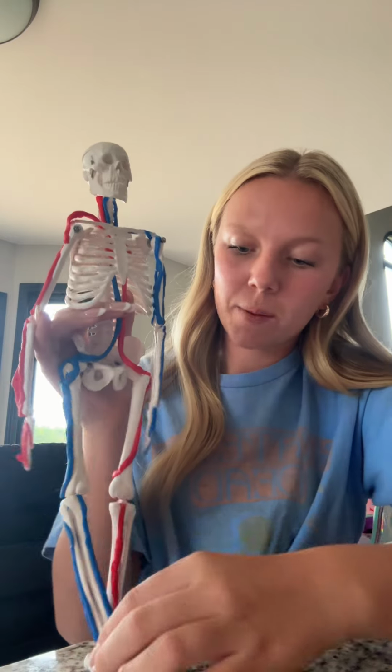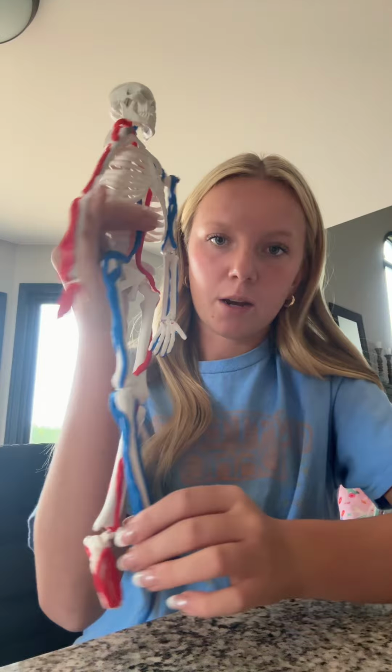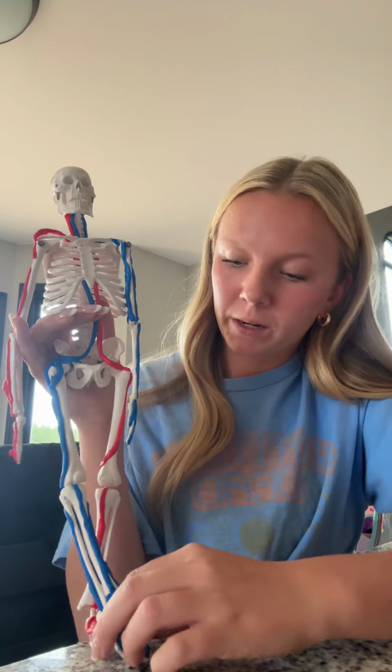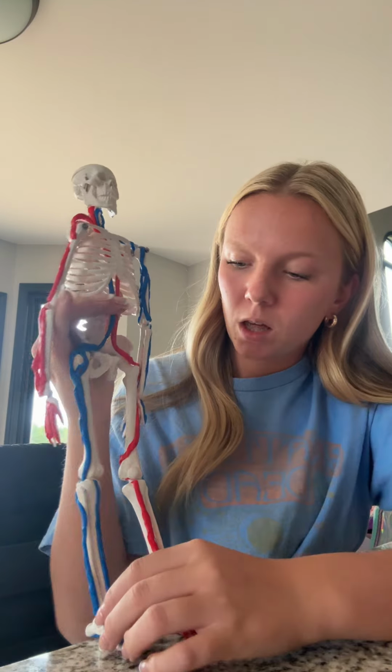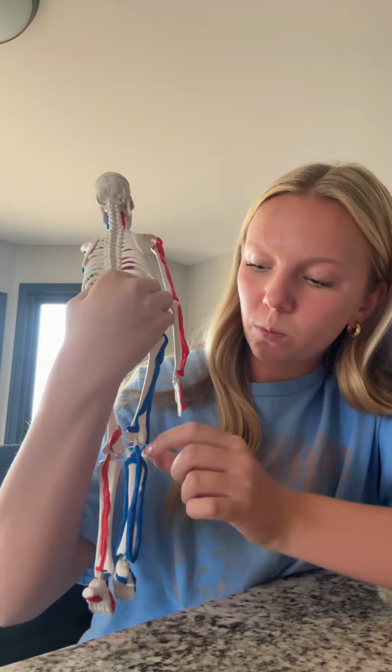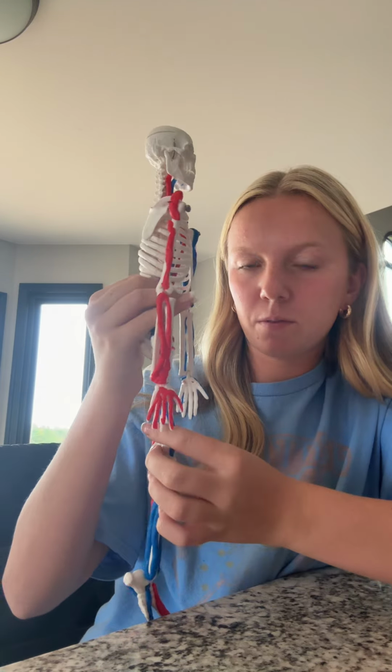Then from the digital veins, it'll go to the venous arch, which will then travel to the dorsal pedal. From the dorsal pedal, it will go up the great cephalic vein and the small cephalic vein there. And then it will also be going up the posterior tibial vein and the anterior tibial vein. The posterior will meet with the popliteal vein, which will then turn into the femoral vein.